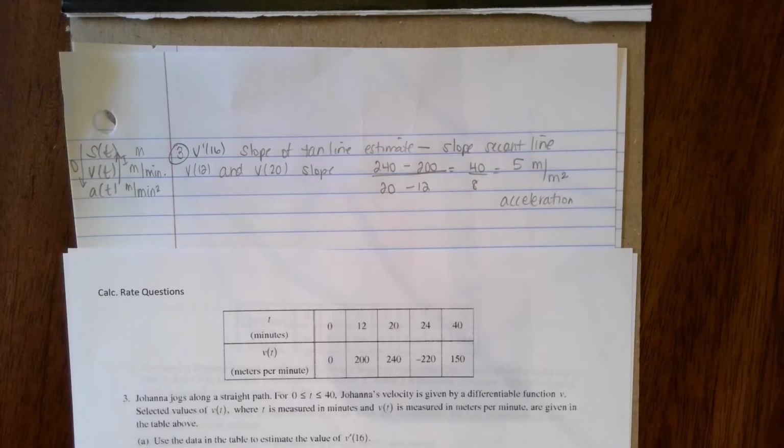So we estimated the slope of the tangent line. You can only use the information that they give you. So you're going to go somewhere in between in order to find it. All right, let's look at part B.